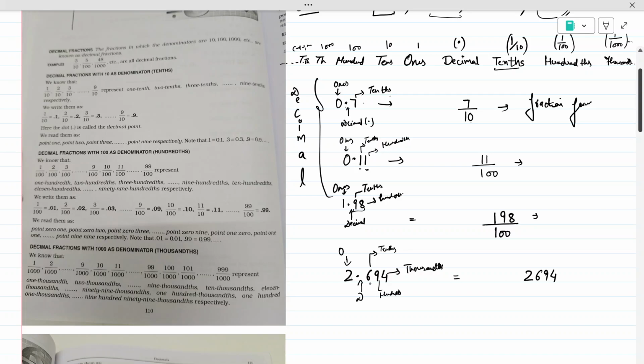2694. So when we remove this decimal, in the case of a fraction, it will be 1 followed by 3 zeros, because after the decimal we have 3 digits. Why? Because 3 zeros represent the thousandth place. This means we have these at the thousandth place. So this is the fractional form of this decimal form number.